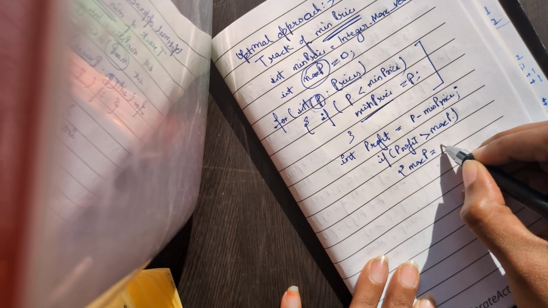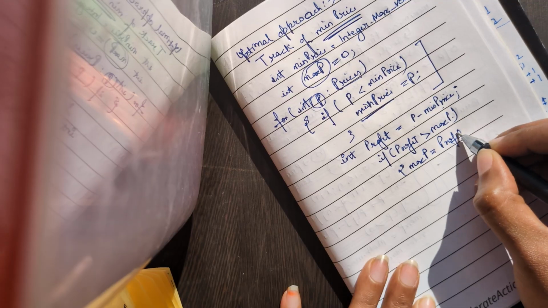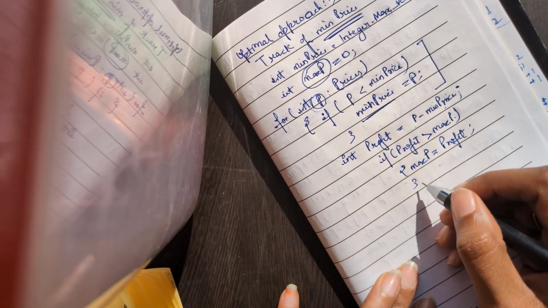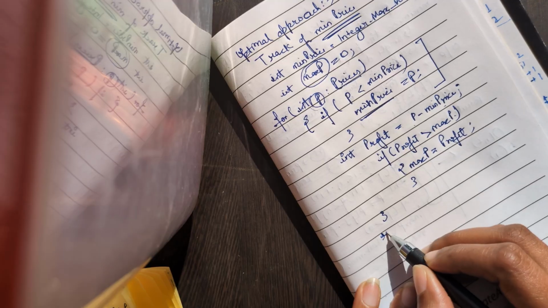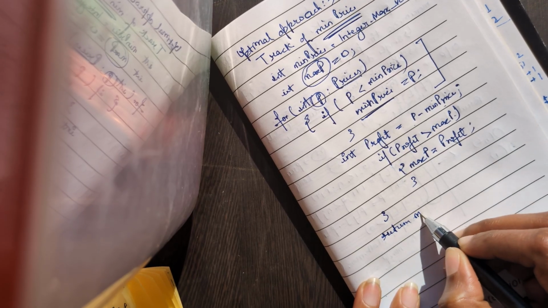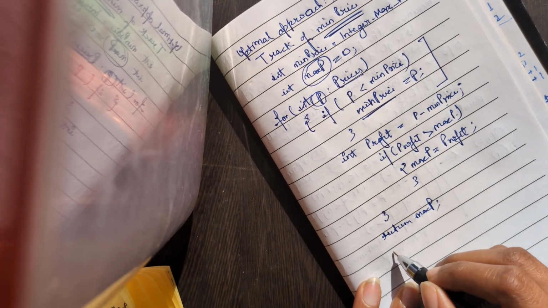You can use Math.max also for this, but I'm just writing it normally. This is what the loop is doing, and then we'll return max profit.